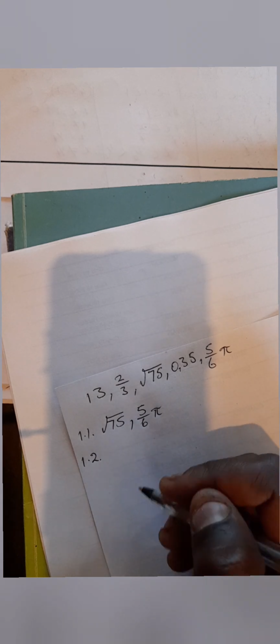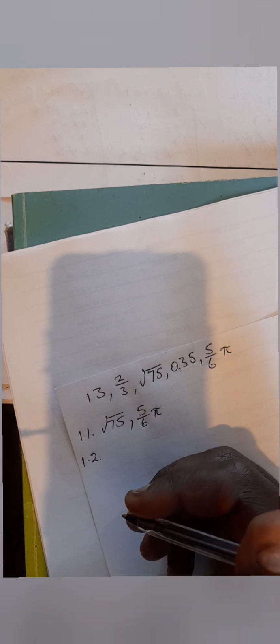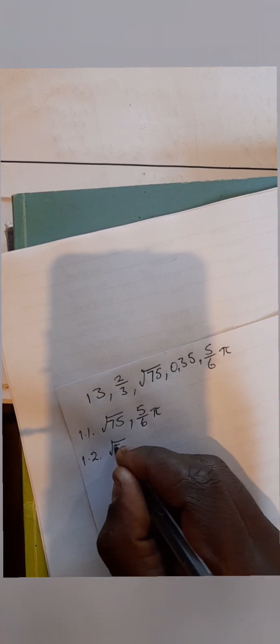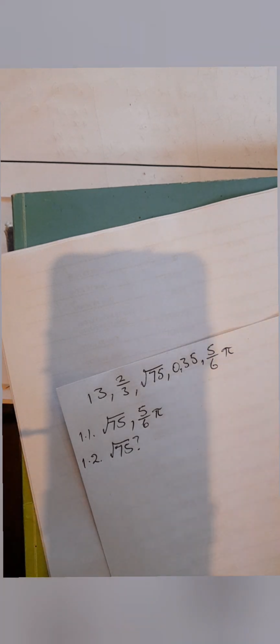What is 2 squared? 2 squared is 4, so square root of 4 will give me 2. It's a perfect square. Here we are looking at square root of 75.